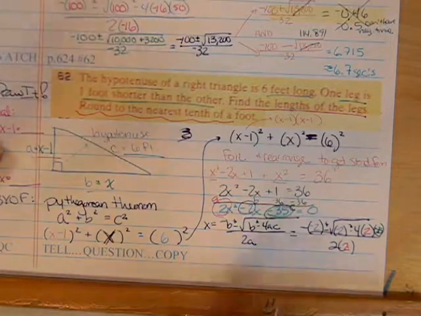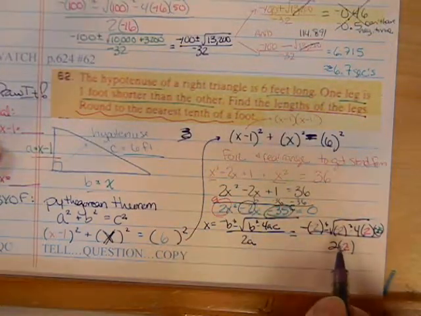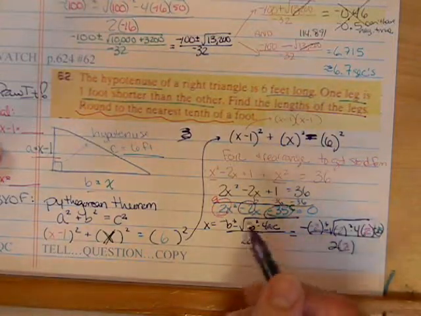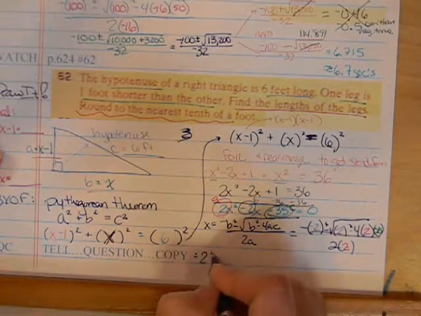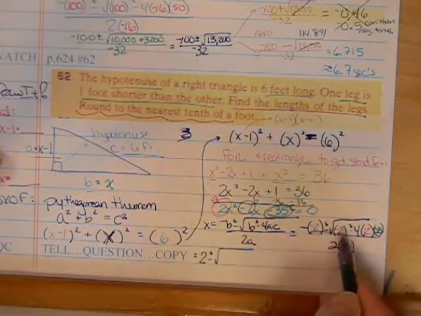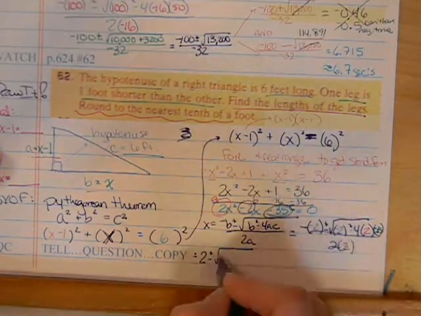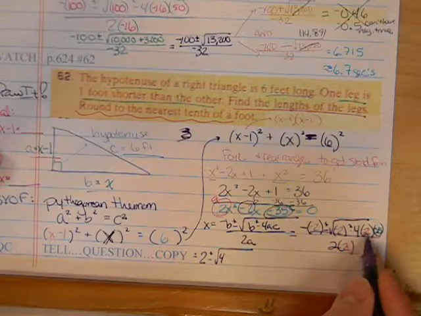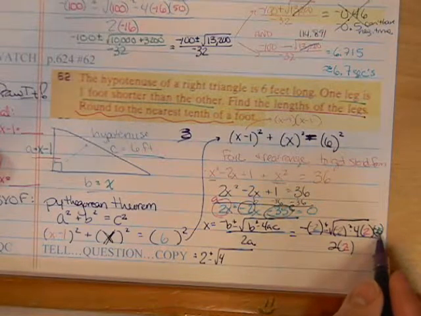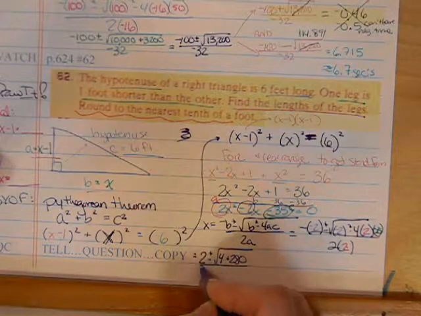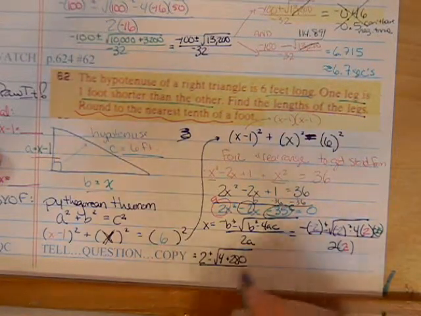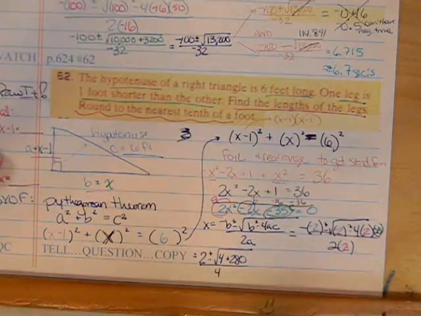And then as we start simplifying, negative of a negative 2 should give you positive 2 plus or minus. Under the square root, negative 2 squared is positive 4. And then negative 4 times 2 times negative 35 is going to be a positive 280 that we're going to add to that 4. And the whole thing over 2 times 2, which is 4.